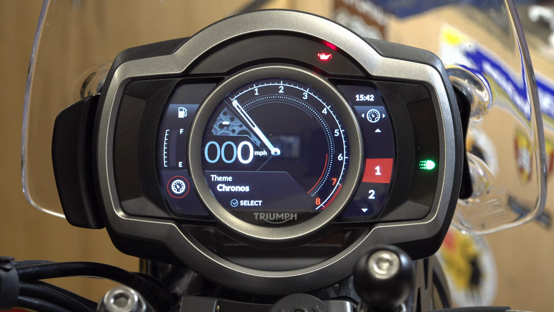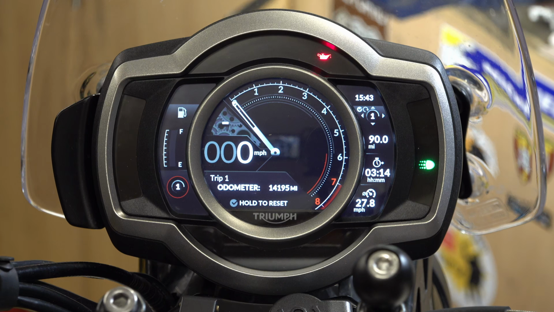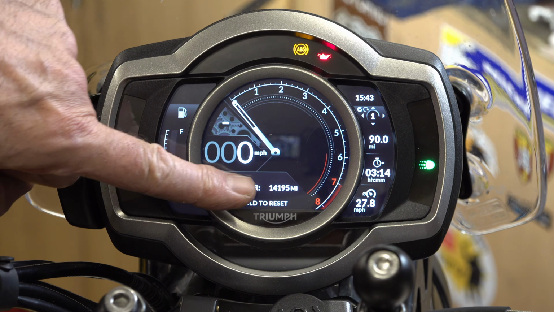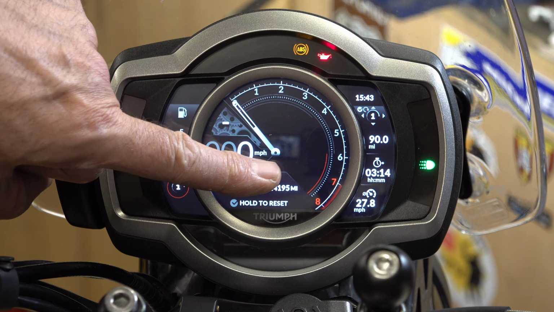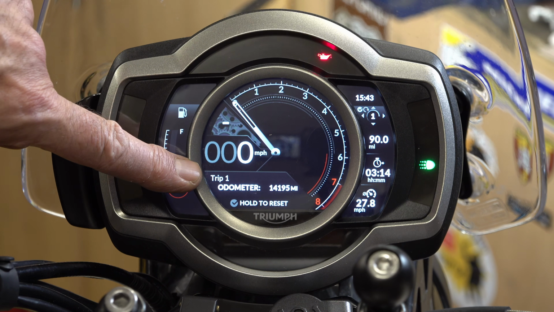If I press my toggle switch on the left-hand handlebar to the right once more, that takes me into the next screen, which then starts showing me information back with the odometer. So we've got the total mileage you've got on the bike here, which obviously you can't change, and also it says above that trip 1.